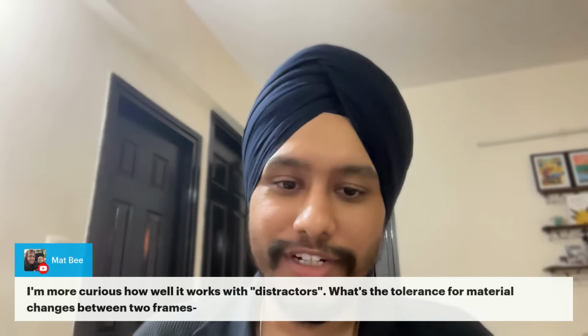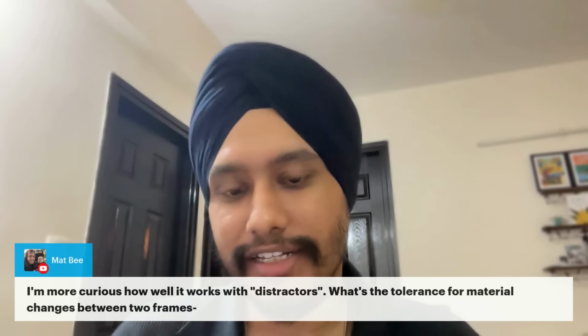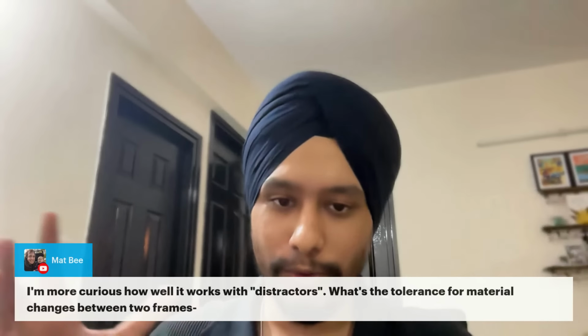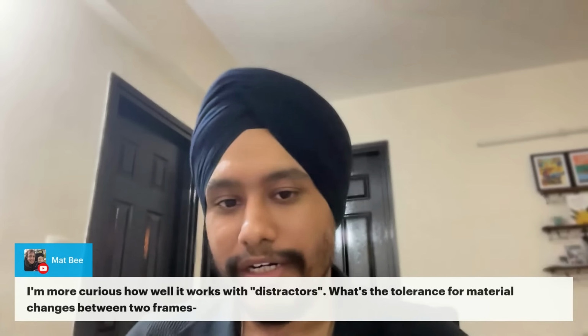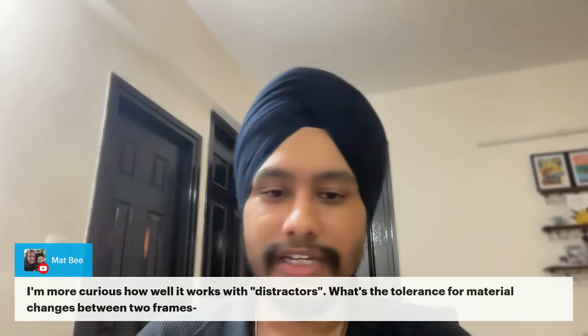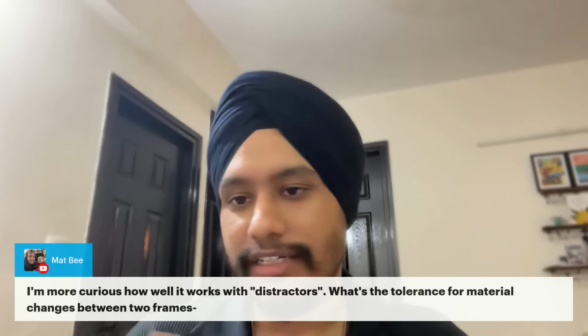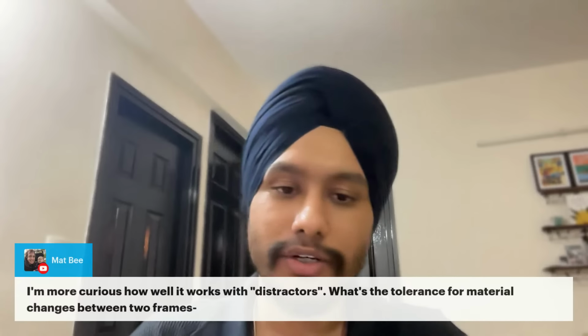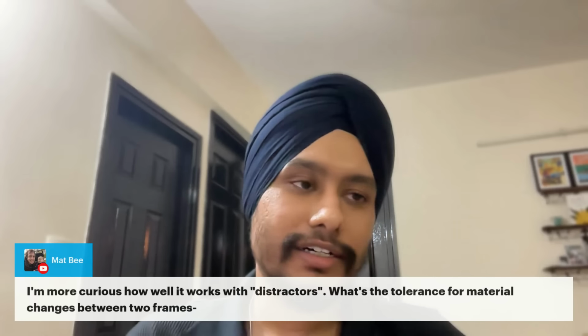So the experiment that we did with the lighting changes, we completely changed the lighting from yellow to blue lighting, and also moved around some objects. We didn't see any degradation in camera pose prediction quality.